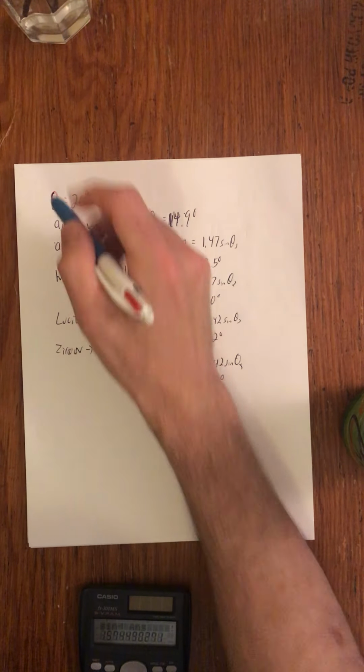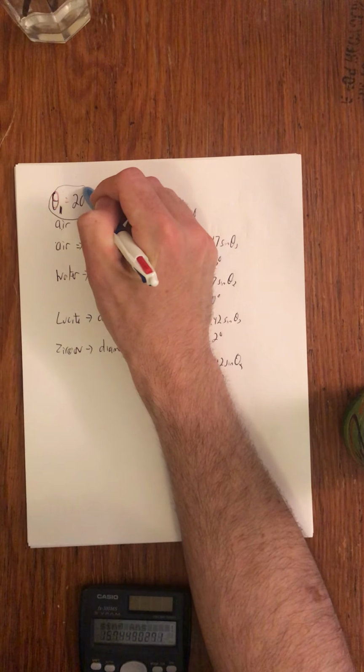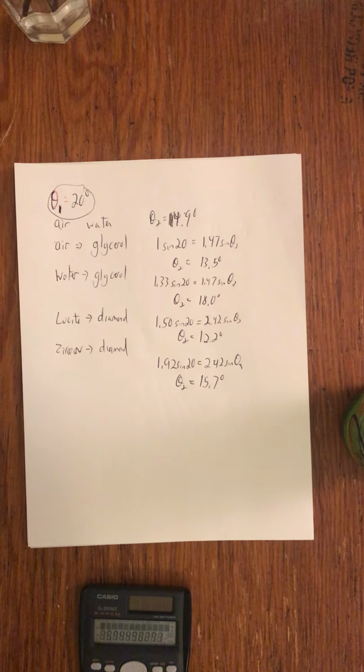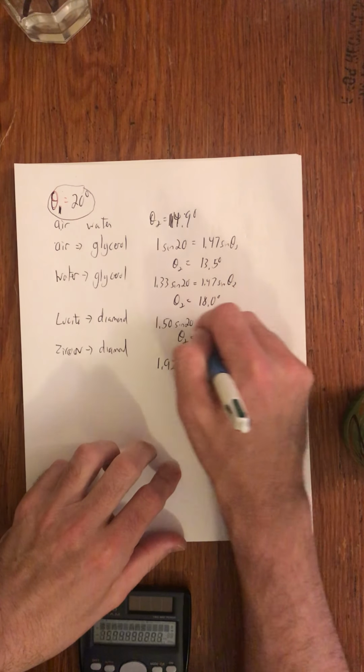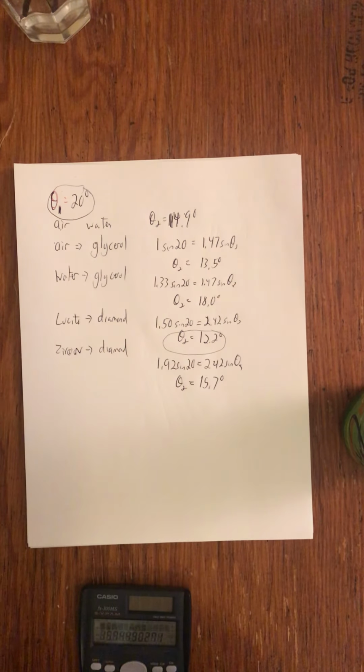So hopefully what you saw is the initial angle was 20. We know all of these answers are going to be less than 20. But notice the one that is furthest from 20, in which case the light was bent the most, is this one here, because 12.2 is most different from 20. So when did that happen?